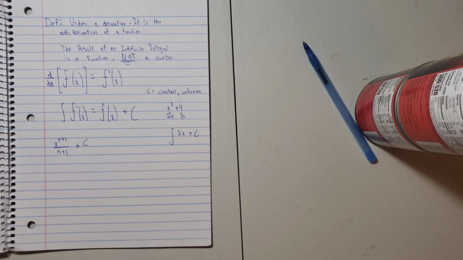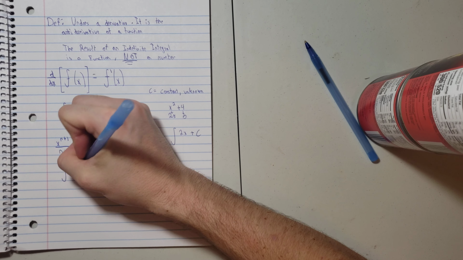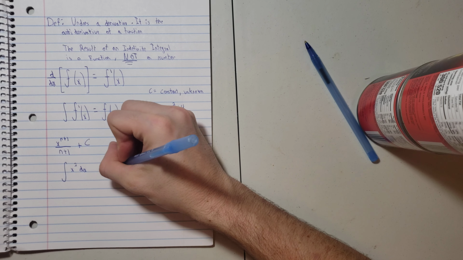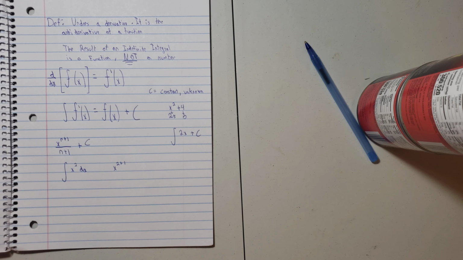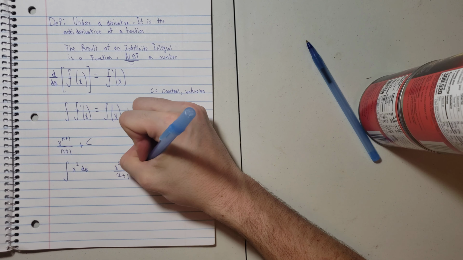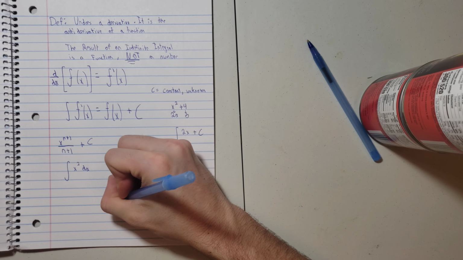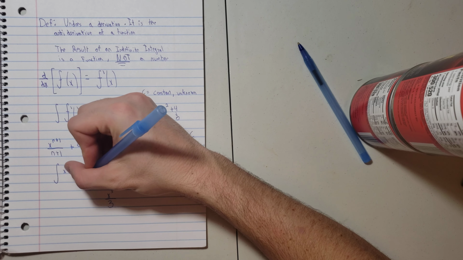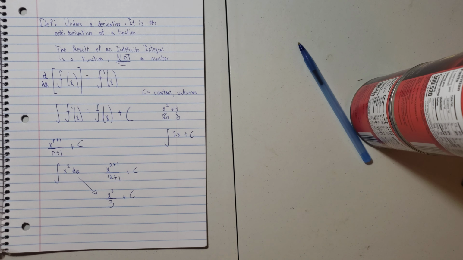Now, as an example, if we're taking the integral of x squared, what we're going to do is it's going to be x to the 2 plus 1, because you're adding 1 and n is the degree, over 2 plus 1. And don't forget, plus c. So this is going to come out to be x to the third over 3. Now, this is the indefinite integral of x squared plus c, because we don't know what comes before it.